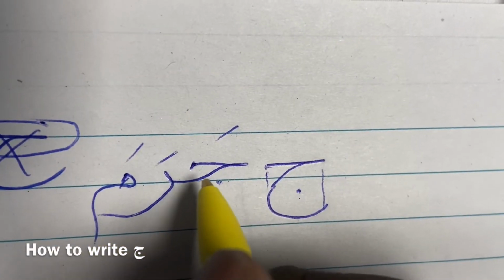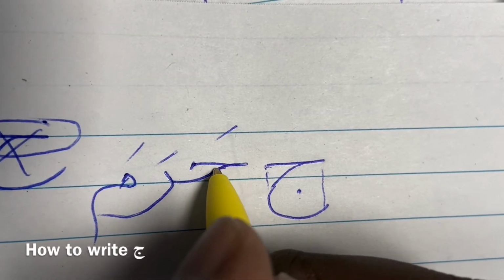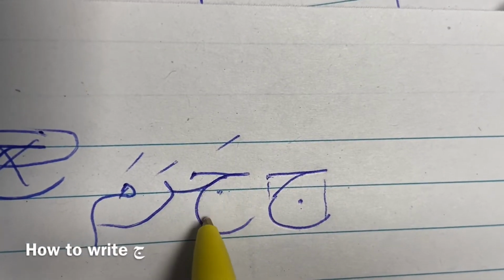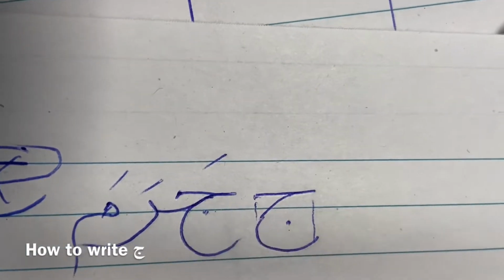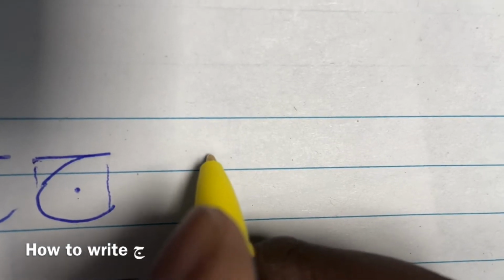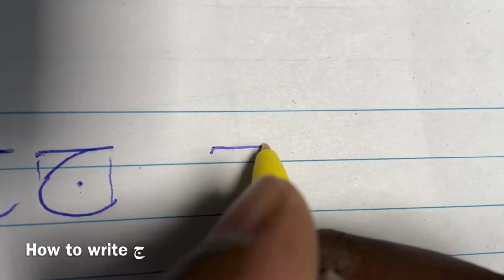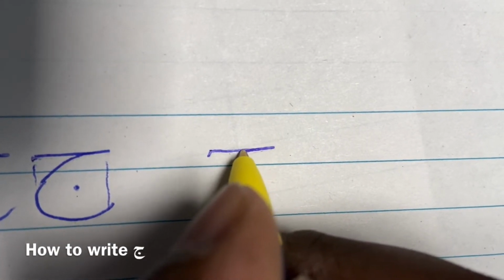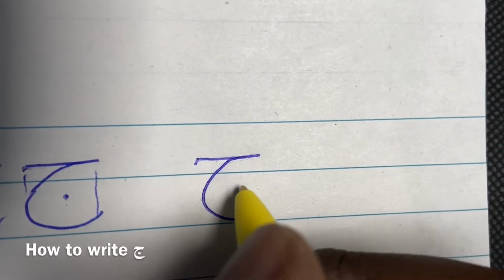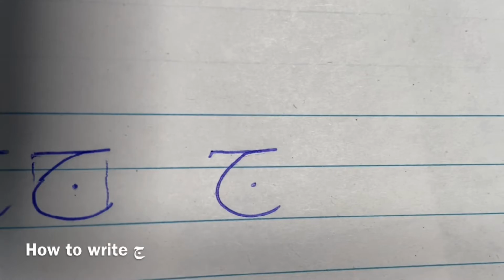Now, if I wanted to continue, I could have just done this. See? Same thing. So what I need for you to do is when you're writing Jim, go above the line a little bit. Come back, down, and around. And give me a dot right there. Jim, inshallah. So let's go ahead and practice real quick.